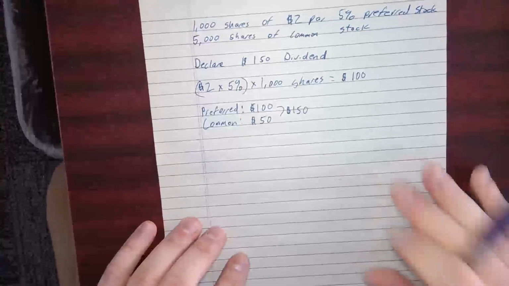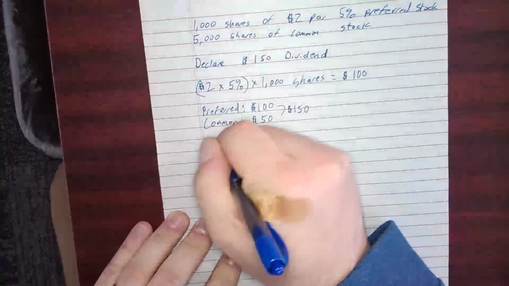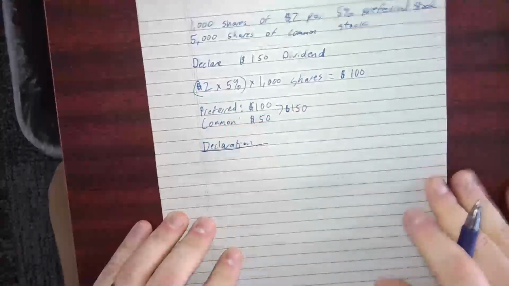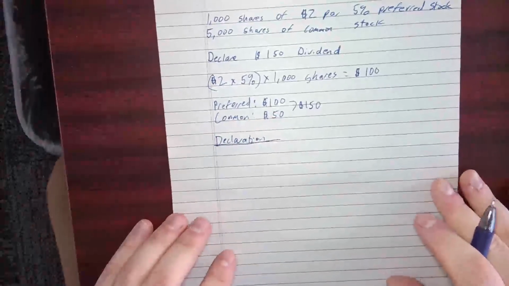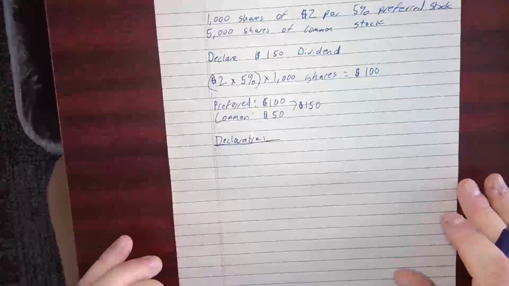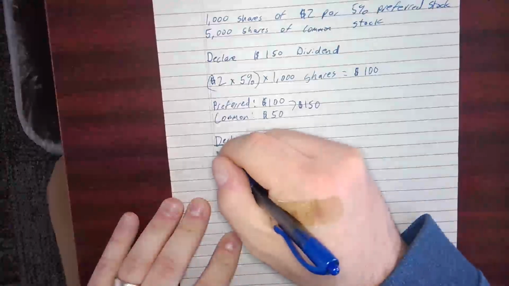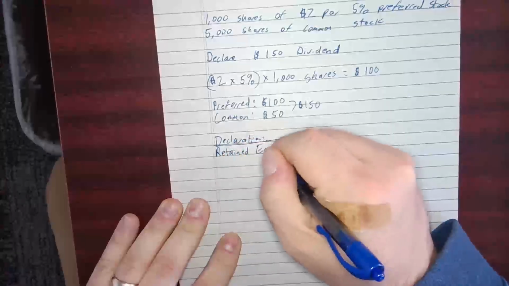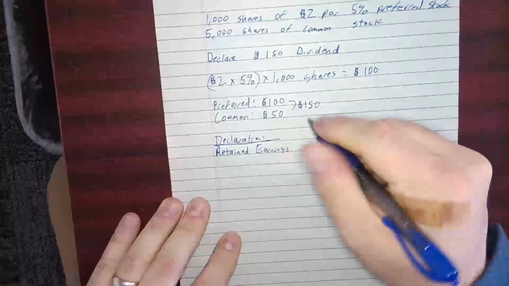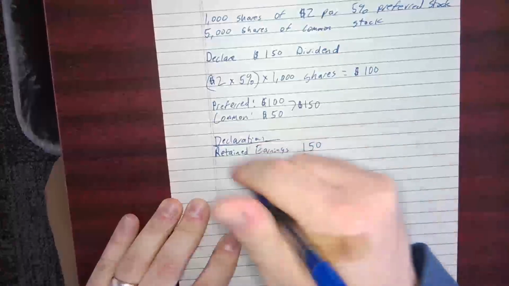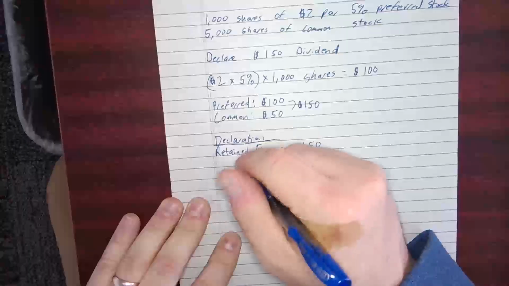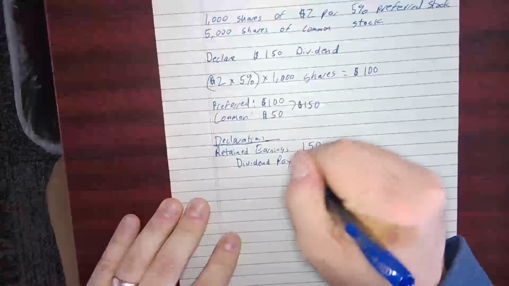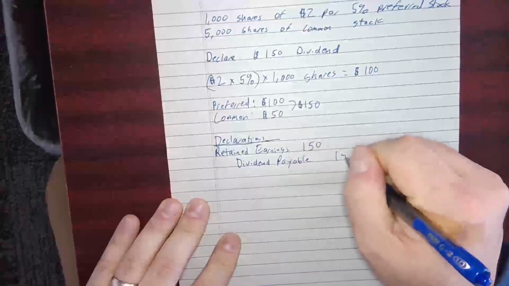So let's record the dividend. At the declaration date, we now have a liability to pay dividends, and we know dividends come out of retained earnings. So to reduce retained earnings, we're going to debit retained earnings for the total $150, and then we're going to credit dividends payable for $150.